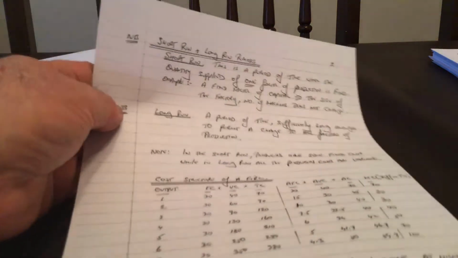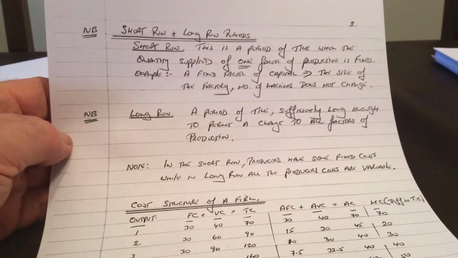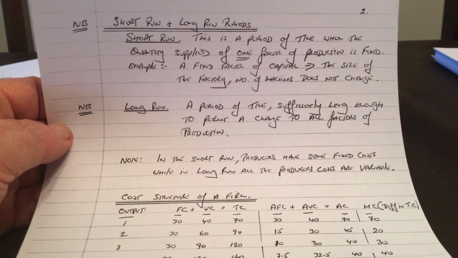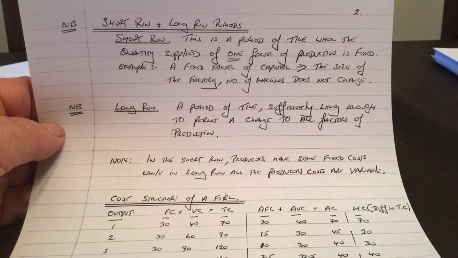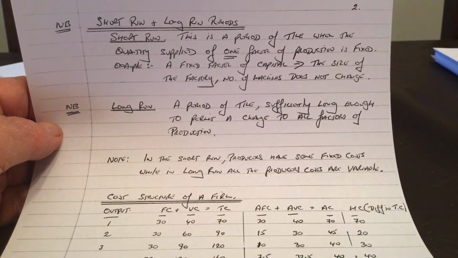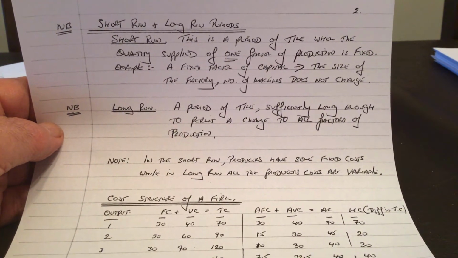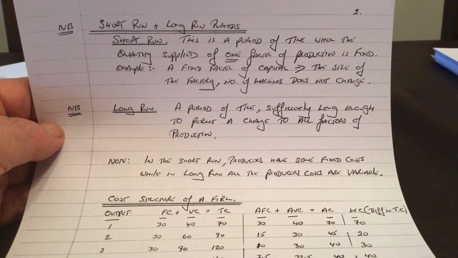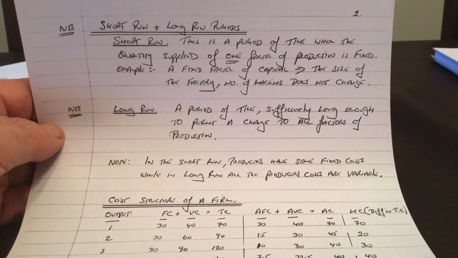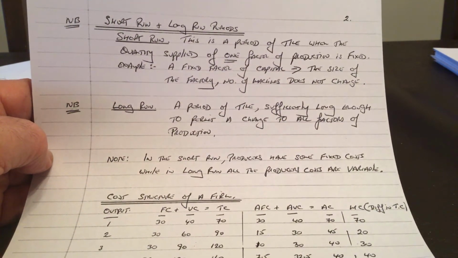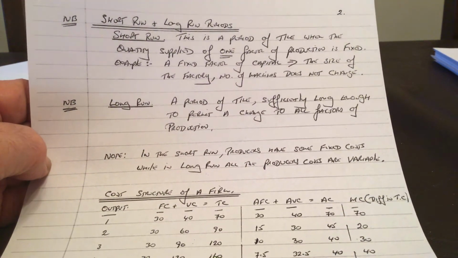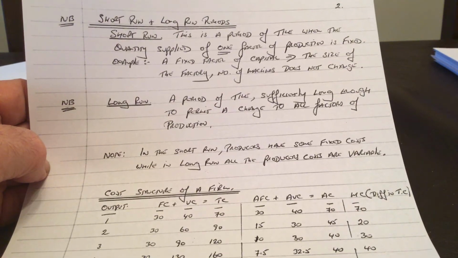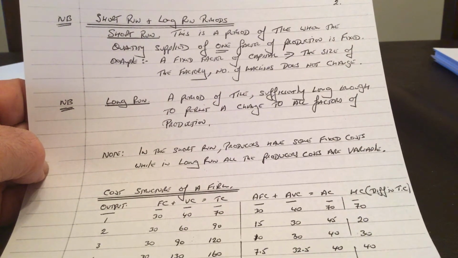Now, two definitions, and very important definitions that need to be known. The short run and long run periods. A short run is the period of time when the quantity supplied of one factor of production is fixed. For example, a fixed factor of capital is the size of the factory, or the number of machines does not change. It has got nothing to do with the years. So if you come across a fixed cost anywhere, then that firm is in the short term.